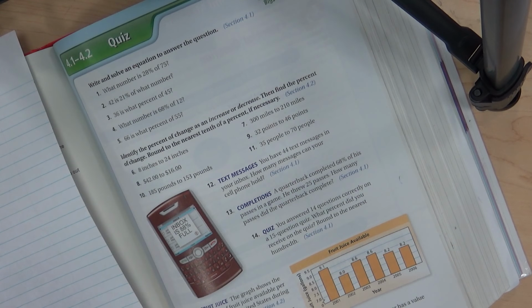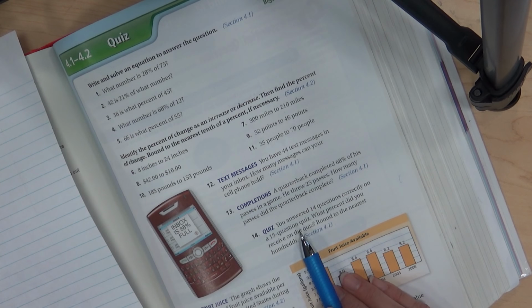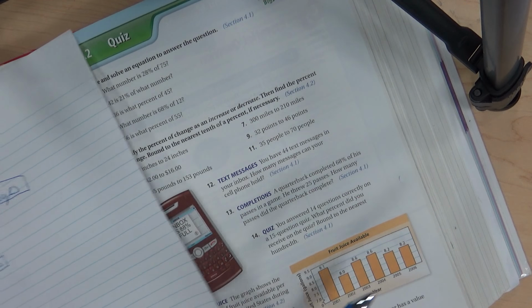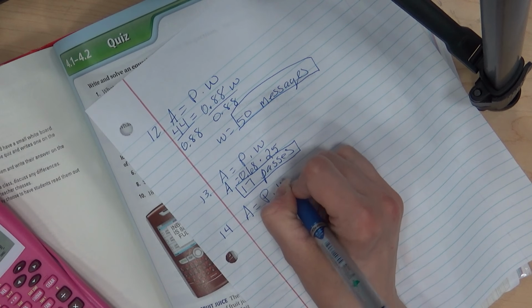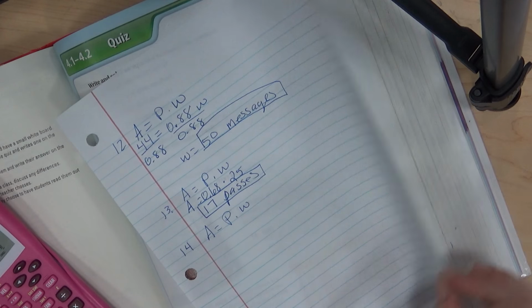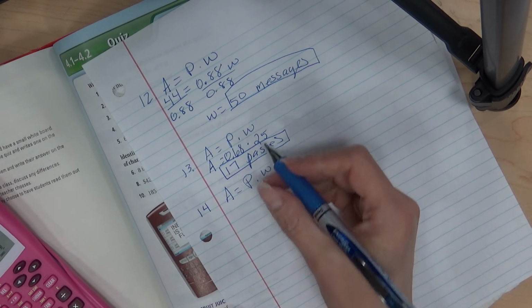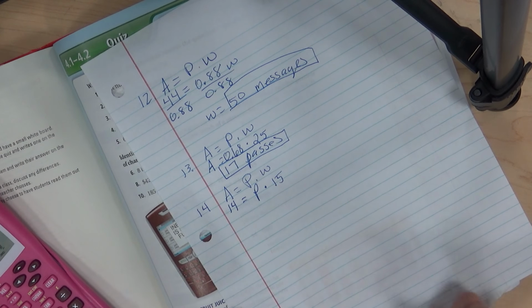Okay, everybody should understand how to do number 14. I'm going to do it using the formula, but you could have done it a different way. Number 14 says you answered 14 questions correctly on a 15-question quiz. What percent did you receive on the quiz? Round to the nearest hundredth. So we're going to use our formula. Part equals percent times the whole. So your quiz had 15 questions, so that's your whole. You answered 14 correctly, and you've got to figure out your percent.